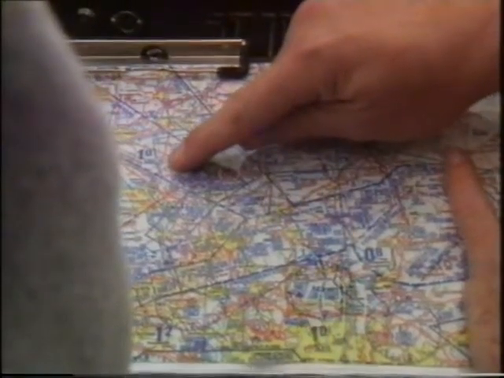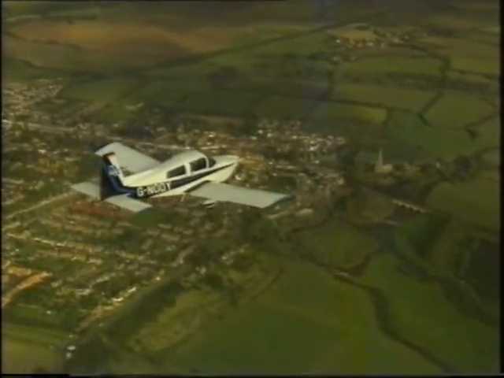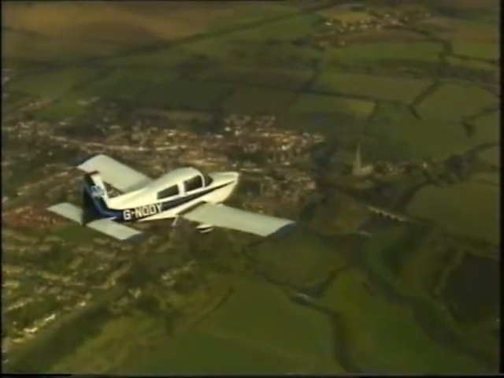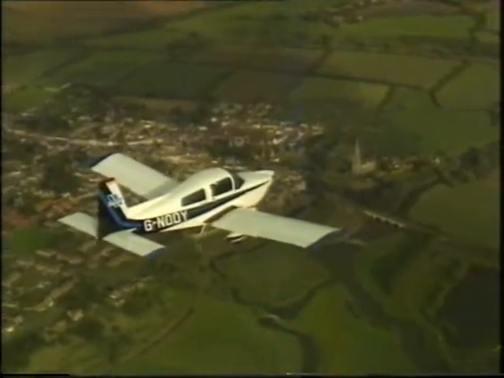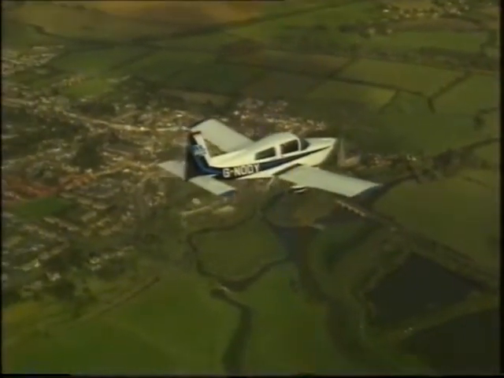Passing Olney, we can now see the disused railway running west to east to the north of the town, the main road running north-south, and the river and lake to the southeast. At least 3 items should be used to positively confirm your position.